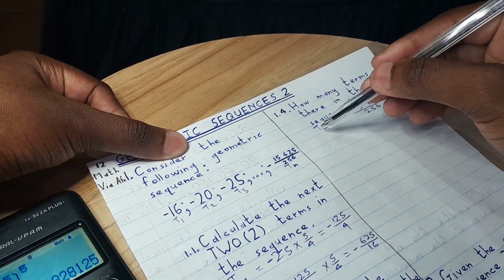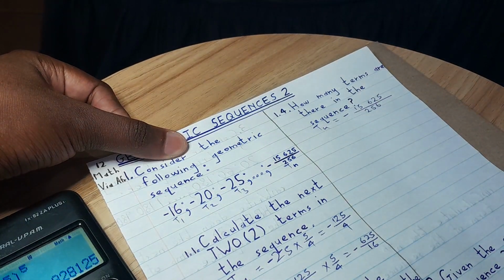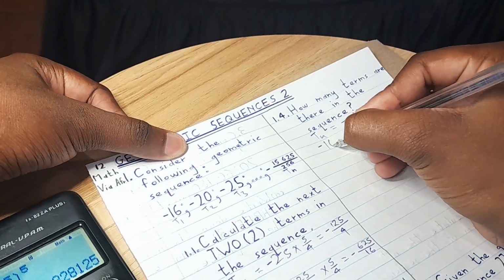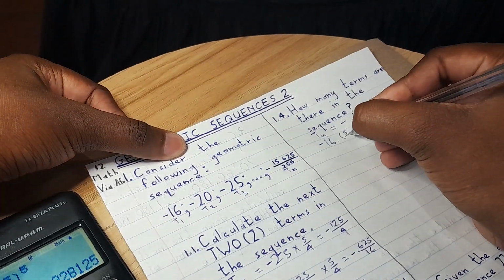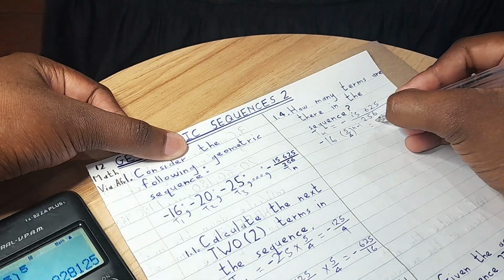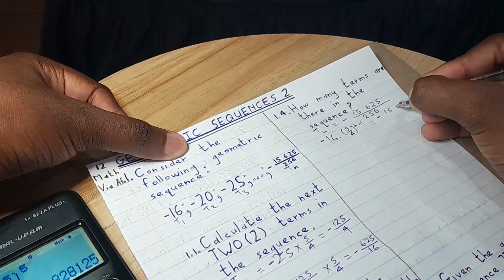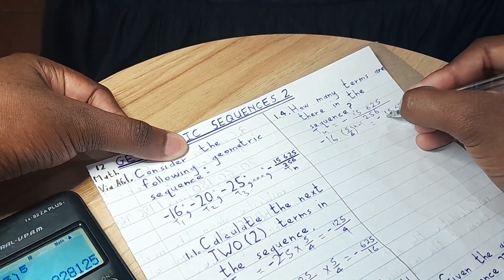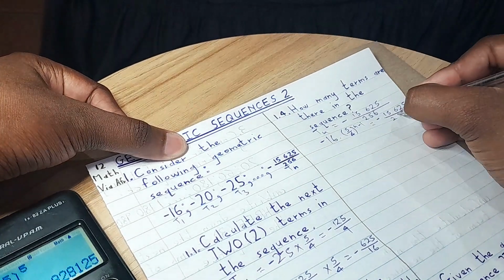What's the formula for Tn? It's negative 16 times 5 over 4 to the power n minus 1, which equals negative 15,625 over 256.